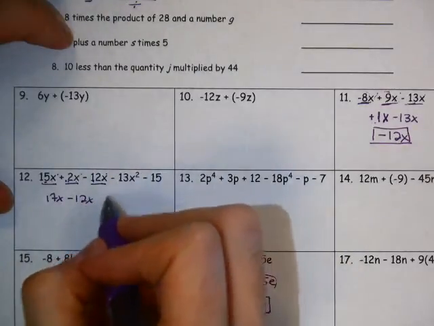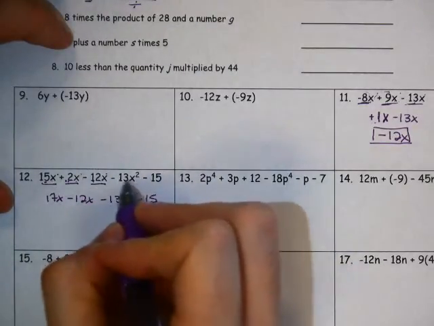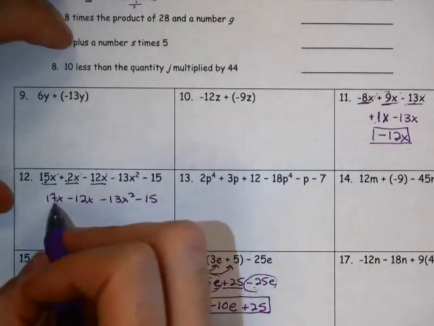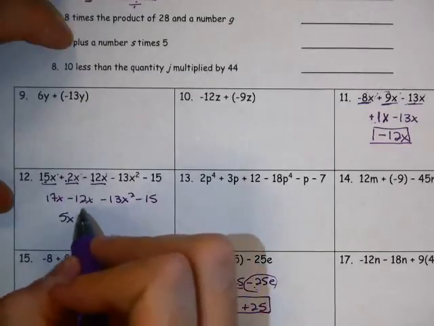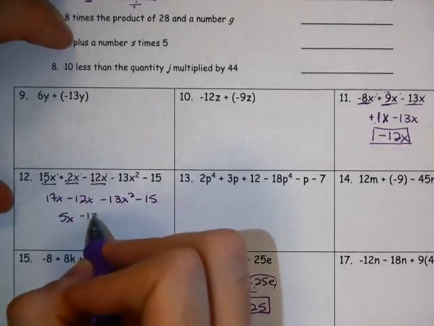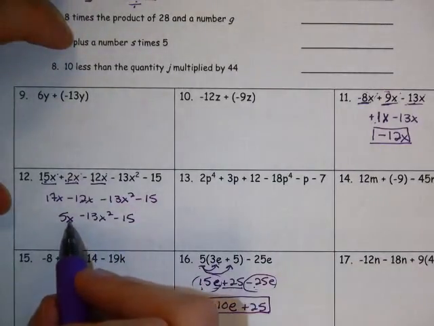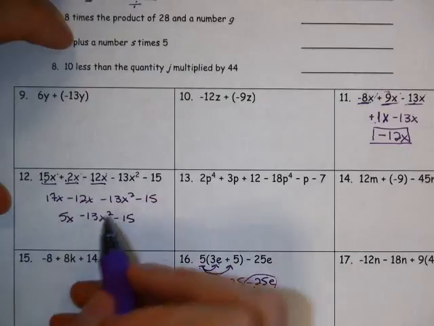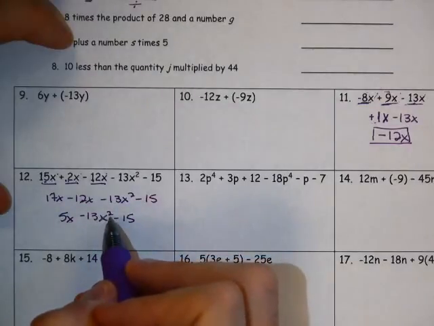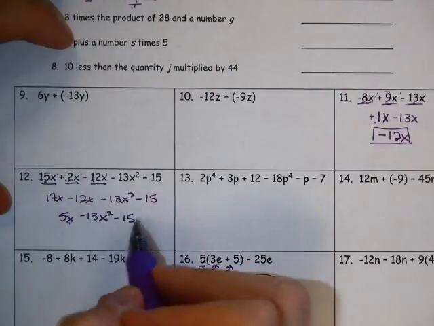I'm going to write the rest of this too just to keep things consistent. Look, nothing's happening to that 13x squared minus 15. 17x minus 12, that's 5x, minus 13x squared minus 15. Now, I cannot combine this 5x with the minus 13x squared because they have different exponential powers. And I can't combine these two with 15 because it doesn't have x.